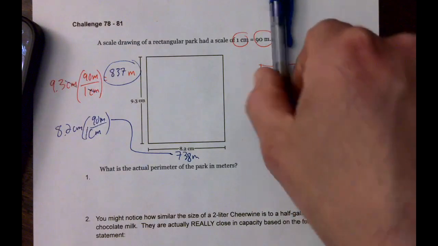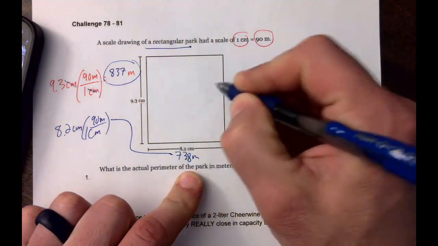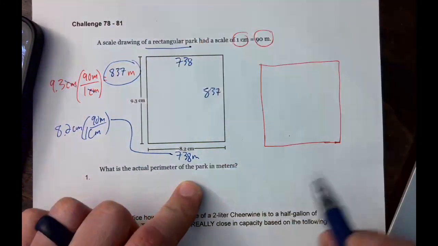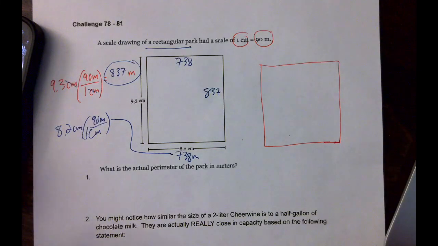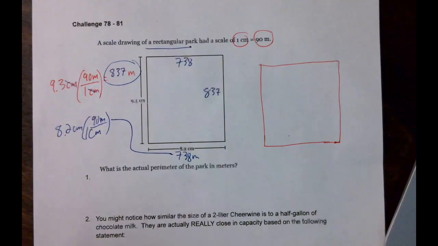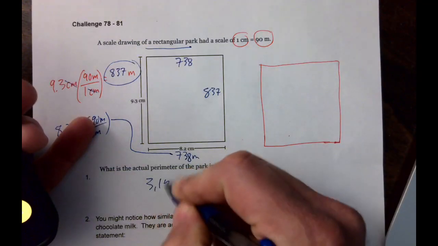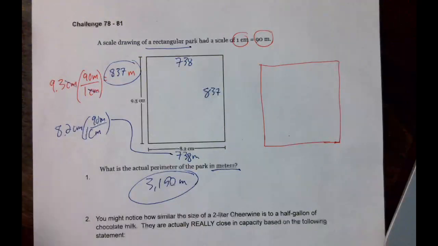So at that point, we have our dimensions. Of course, since this is a rectangle, we can copy this one over to here. 738 here, and we're just going to add all these together to find our perimeter. That would be what I draw in my new picture here, but for the sake of time, 738 plus 738 plus 837 plus 837, we're going to get 3,150 meters. Again, that's what they wanted. They wanted the actual size of it based on a scale drawing.